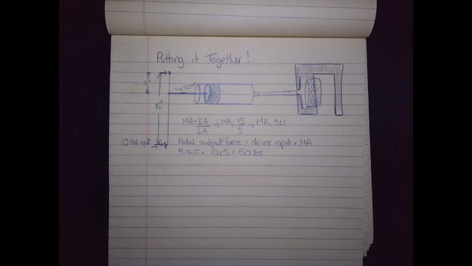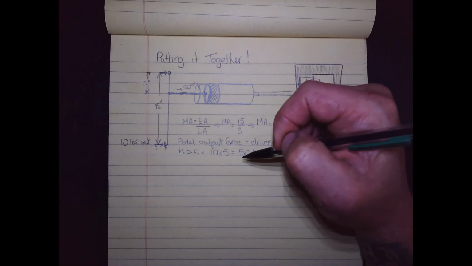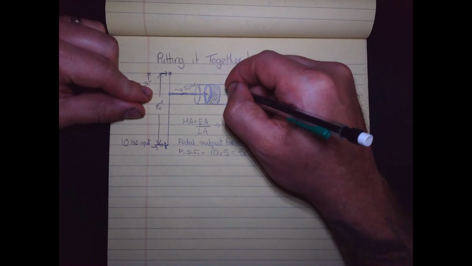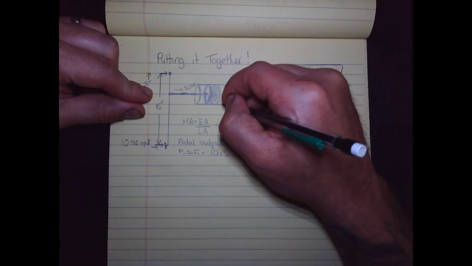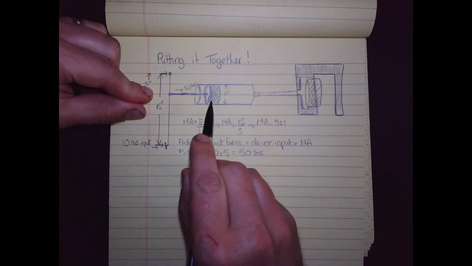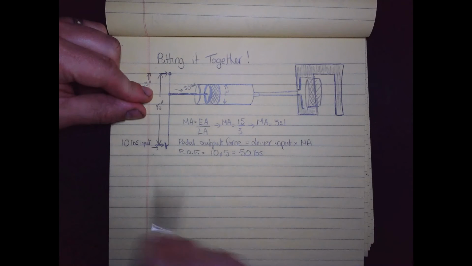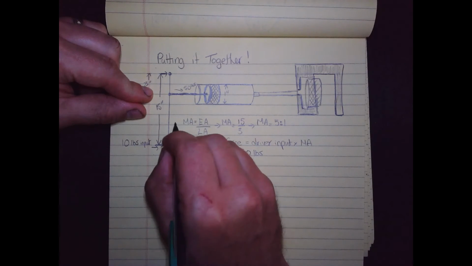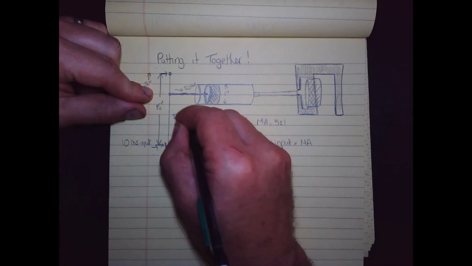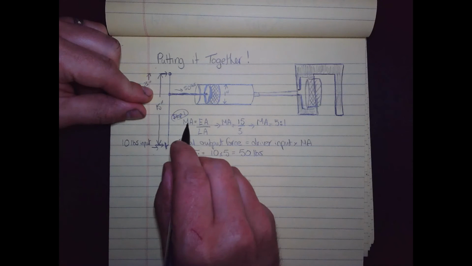Next thing we're going to want to know is how much effective area do we have in this master cylinder? So if we give this a diameter of, well, again, just to be easy, let's say 1 inch, we need to know the area. So we can go like this. Let's call this step 1: calculate the mechanical advantage.